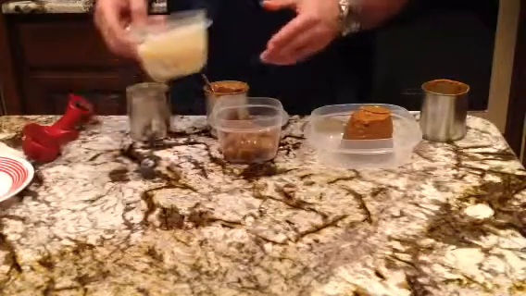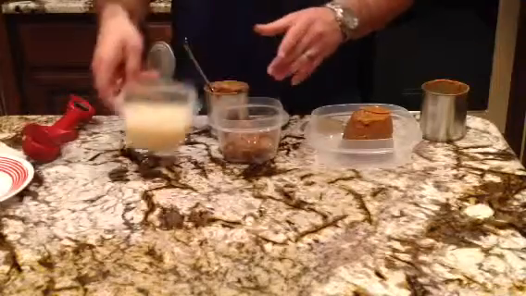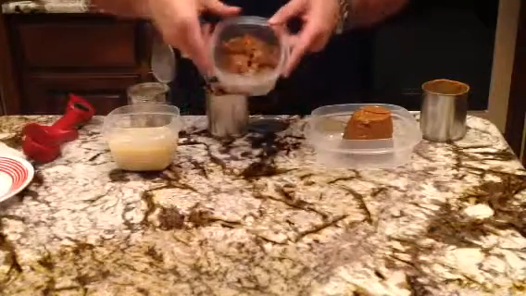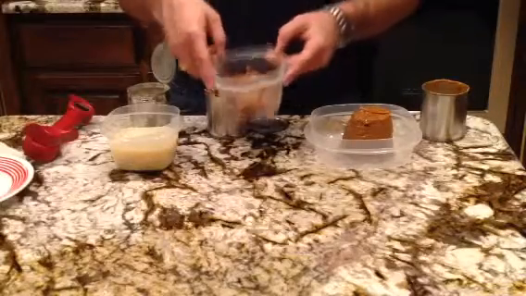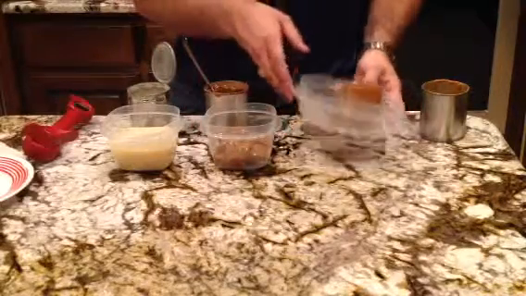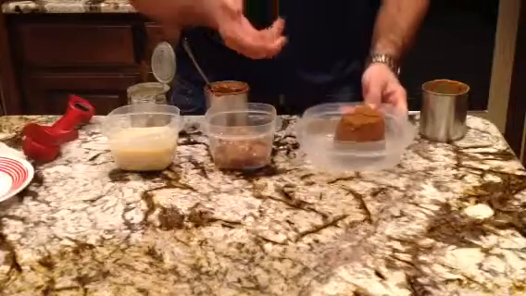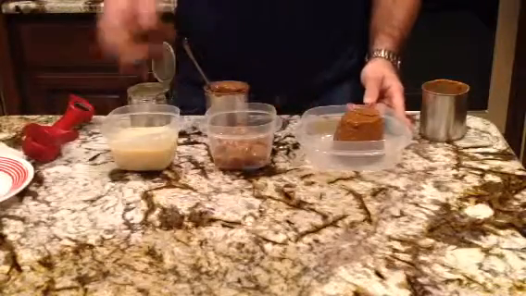It has a certain percentage of water, a certain percentage of oil, in this case in the form of milk fat, and a certain percentage of solids, in this case in the form of salts and sugars.